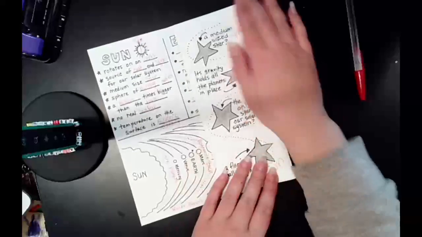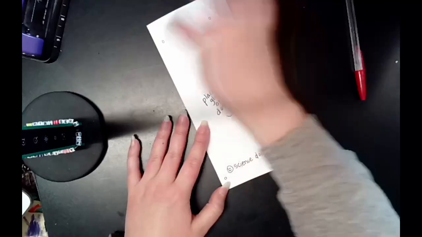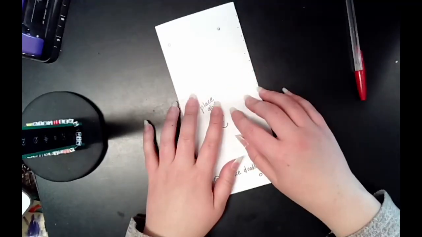Other than that, that is it for your note taking. Please make sure that you fold this up. Make sure you have glued this on one of the blank pages in your journals. And that is it for this one. Thank you all so much. Go on to the next step.